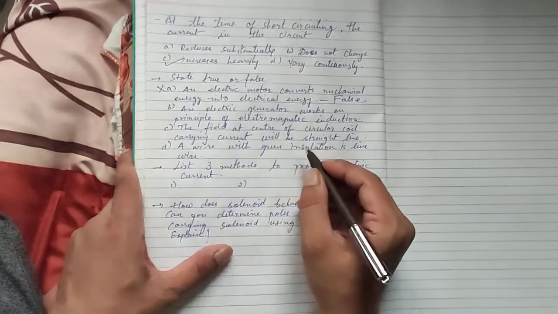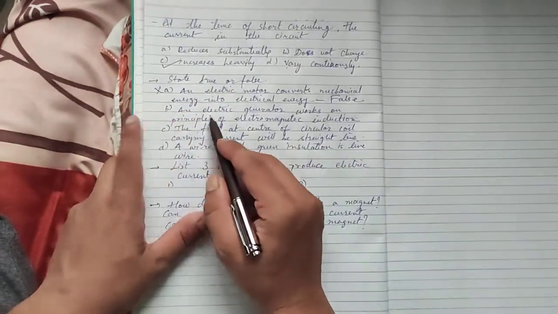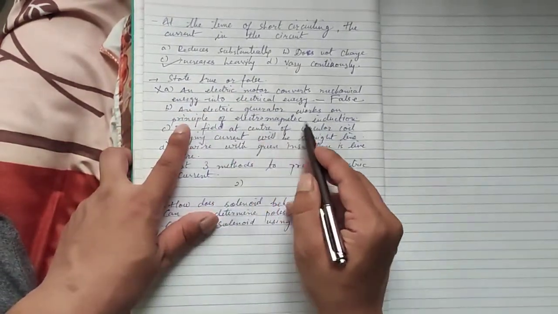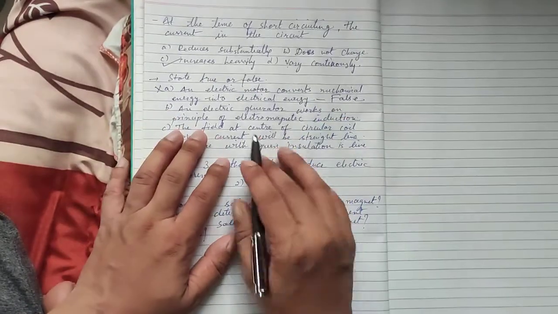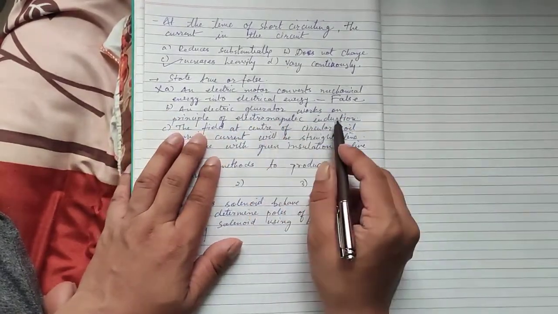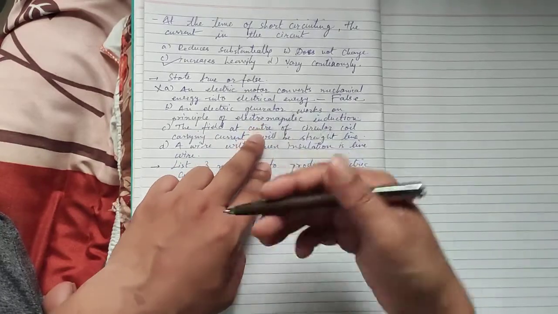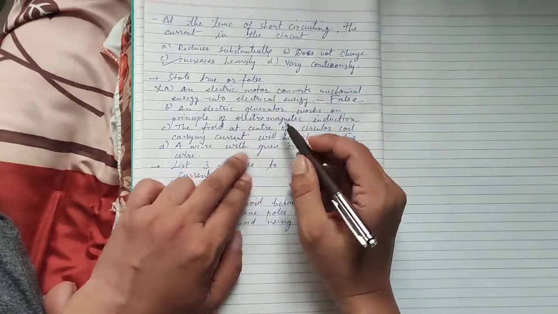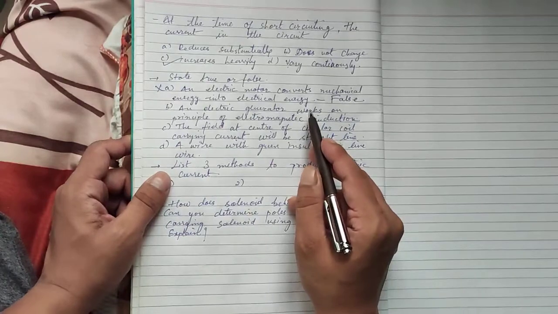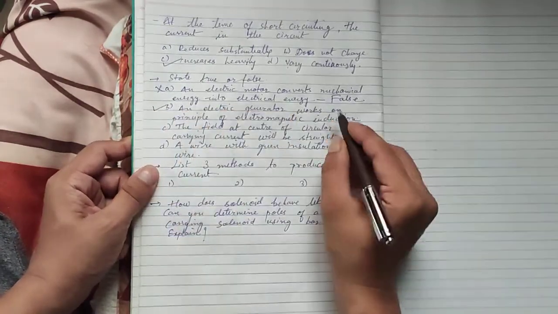Okay, A is wrong. Second one: an electric generator works on the principle of electromagnetic induction. Yes, we know that. Michael Faraday was the first one to give electromagnetic induction, and we know that when we provide the motion, that is mechanical energy, it is converted into electrical energy. So the second statement is true.